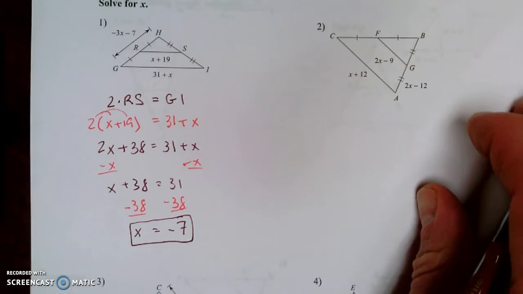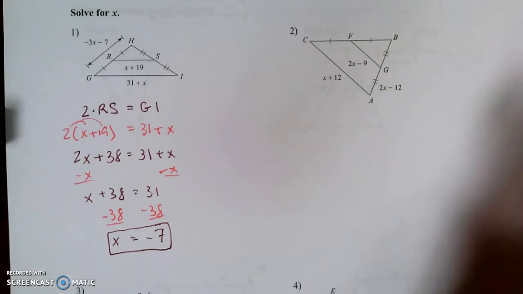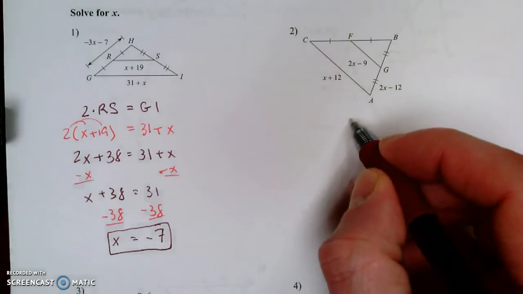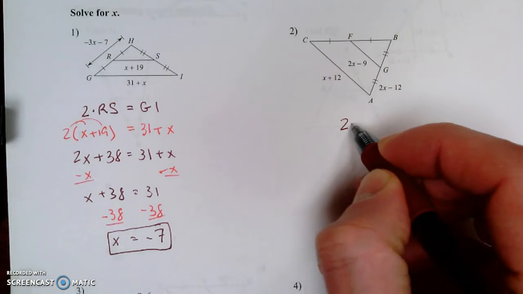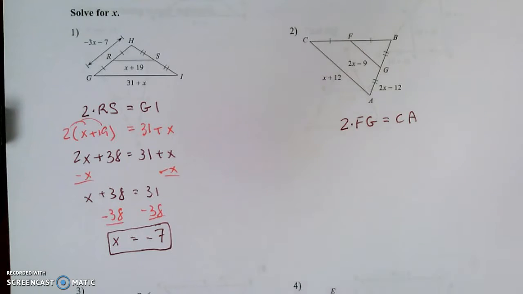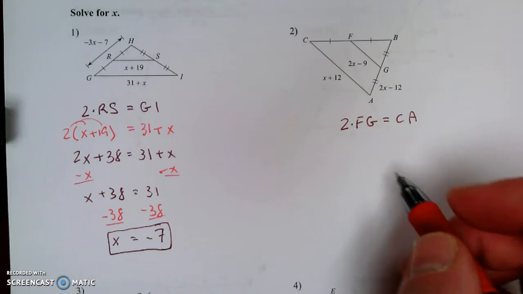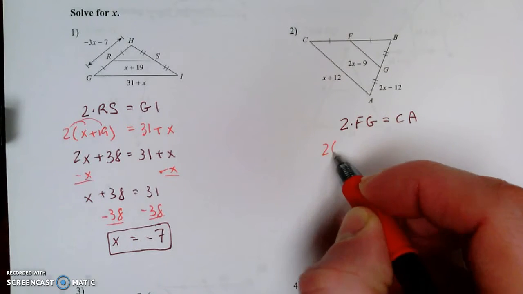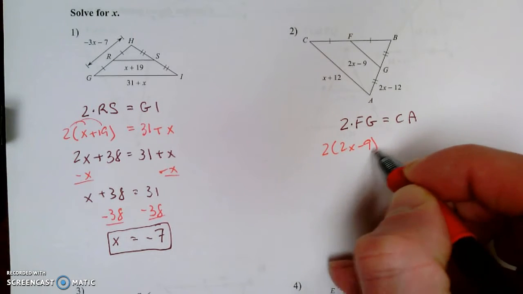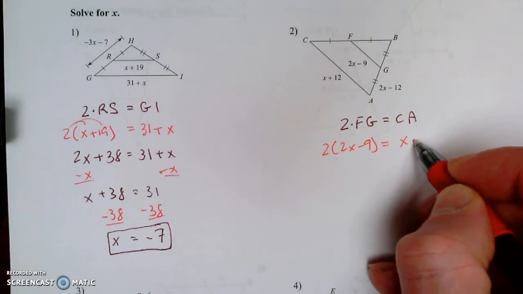Let's take another look here. Next door, we've got FG and CA. And FG is the midsegment, so 2 times FG equals CA. And then we'll substitute our expressions here. 2 times FG is 2x minus 9, and CA is x plus 12.